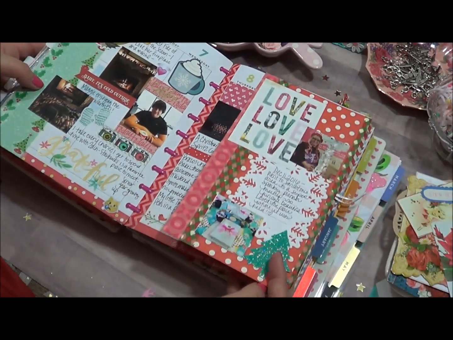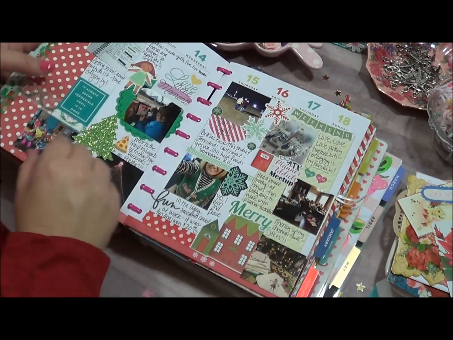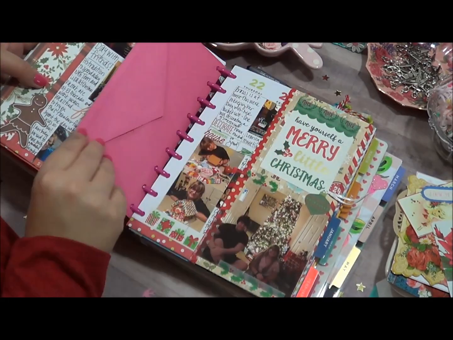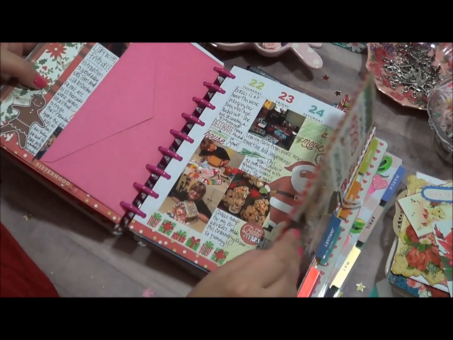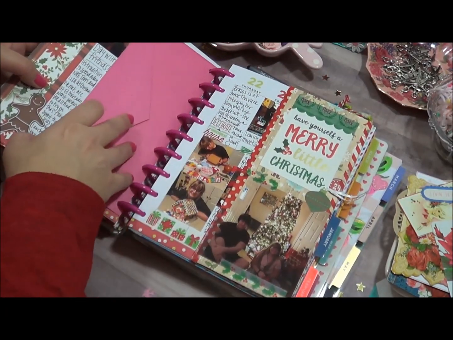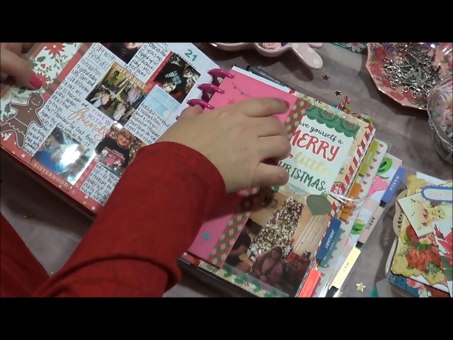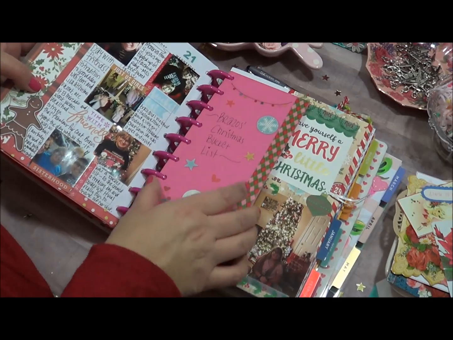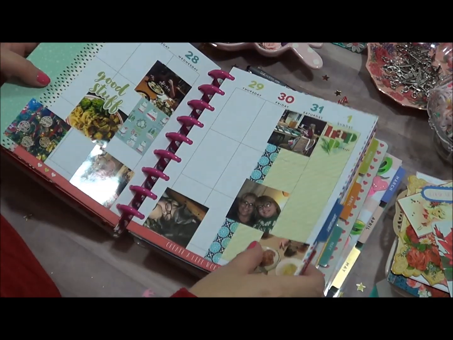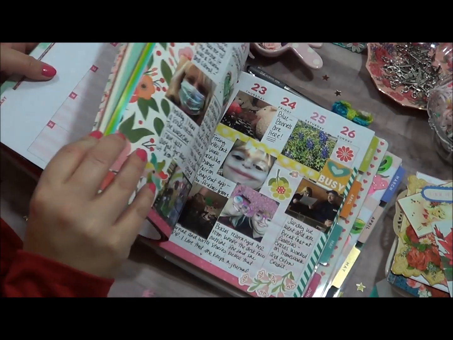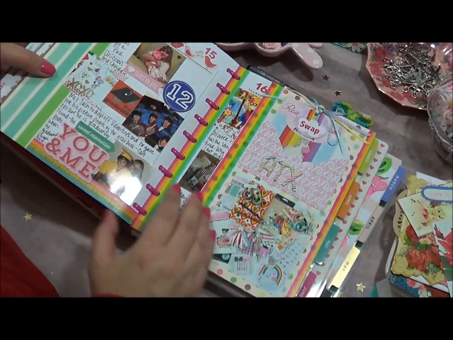So that works too. Like this was at Christmas, if you have more you want to document, you can put little envelopes in here, ephemera packs, or a bag where you could put items in there. So there are just a lot of possibilities with this planner. Again, this is one that you can pop out like that.